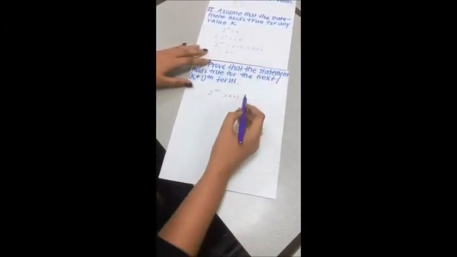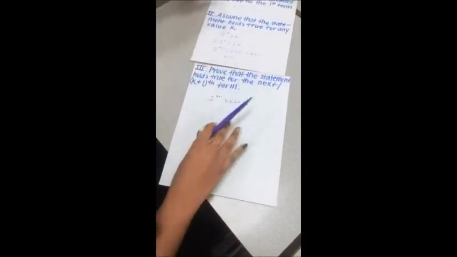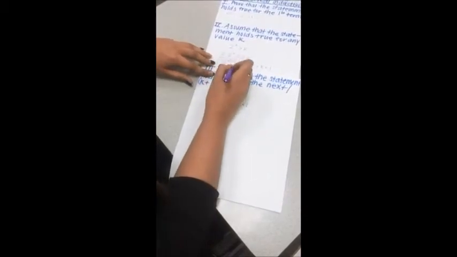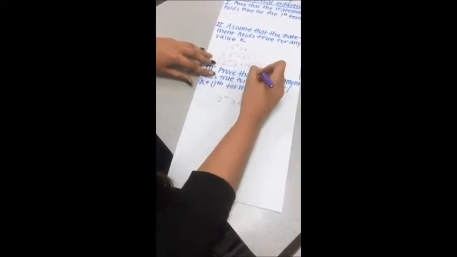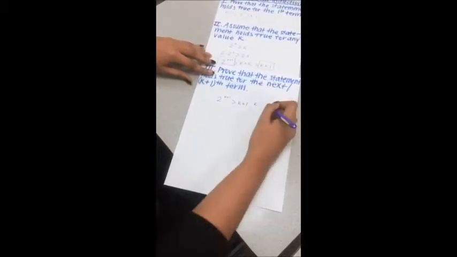And to make it look like this last statement here, all you have to do is use the transitive property. And so it becomes, this is greater than this value, which ends up looking exactly like your last step. So you've proven it.